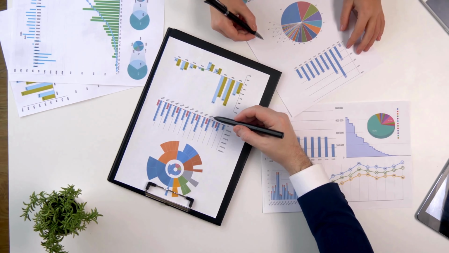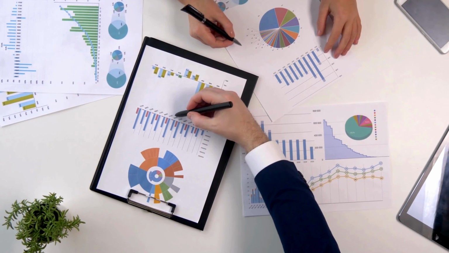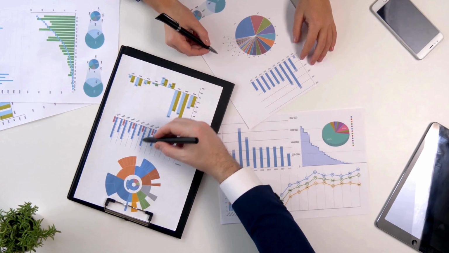Understanding these factors helps investors make informed decisions and better navigate the gold coin market.